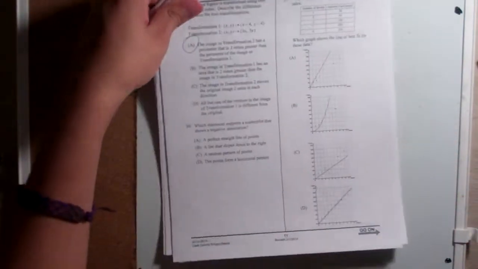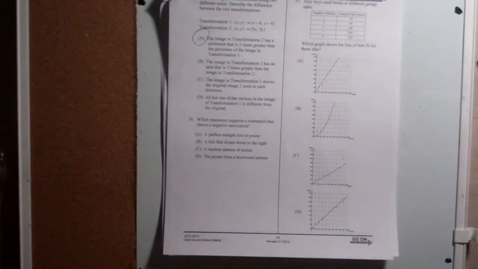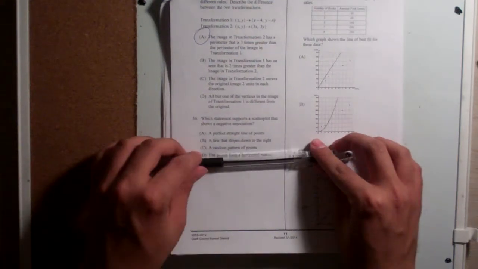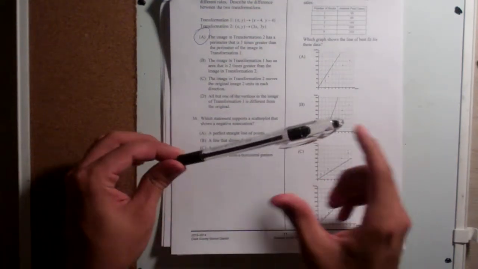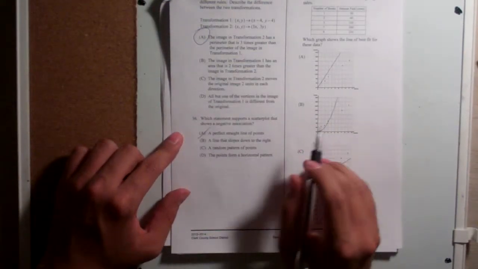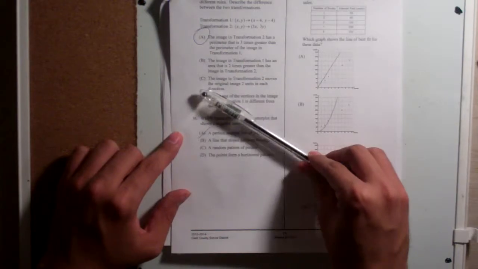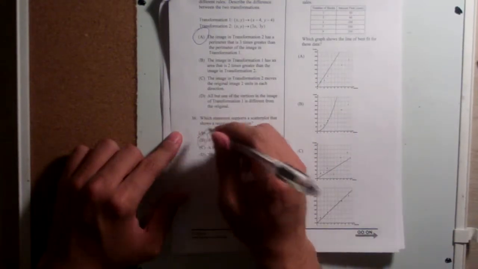Looking at number 36, it says which statement supports a scatter plot that shows a negative association, which means it has a negative slope. Okay, a perfect straight line of points. Not quite, because you can have a perfect straight line of points like this. That doesn't mean that it's negative. A line that slopes down to the right. Yep, exactly like that. So this is a negative slope. B is the correct answer.